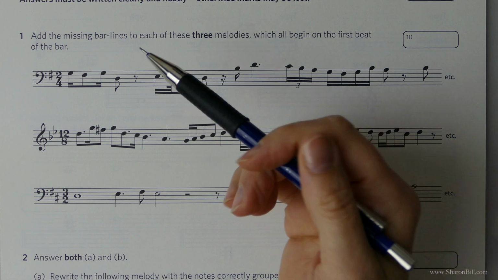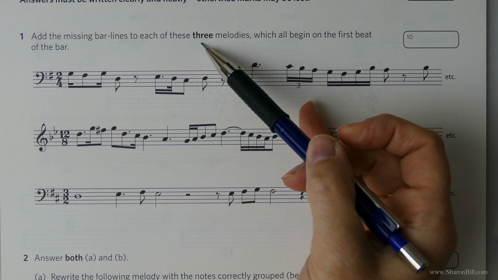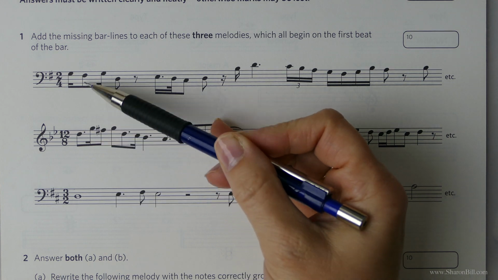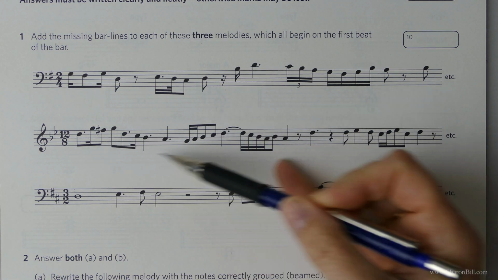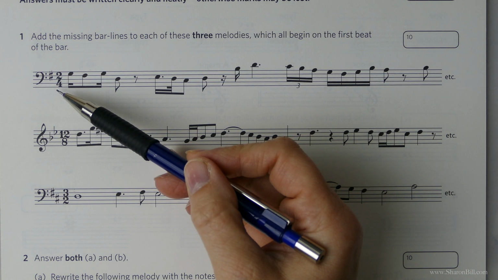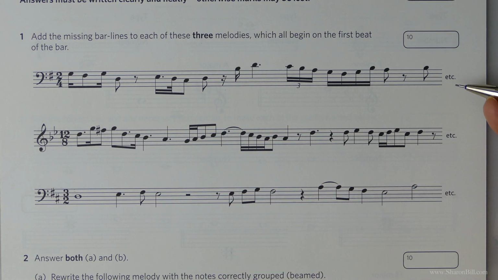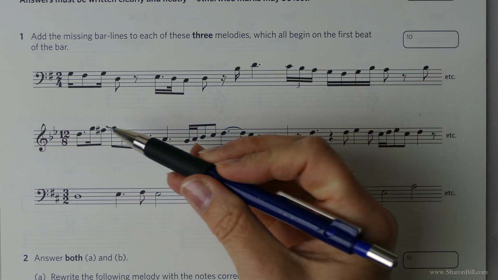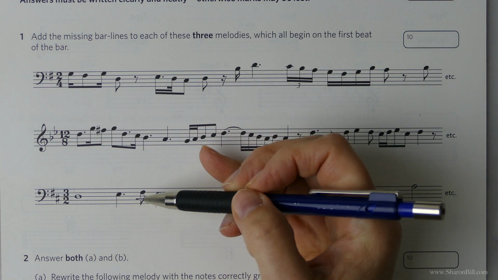It asks us to add the missing bar lines to each of these 3 melodies. There are 3 separate time signatures, so don't just presume it's a continuation. They all begin on the first beat of the bar. It's worth noticing that when it says etc. at the end, that means the last bar won't be complete. So if you get stuck, you can't work from the back because this last bar isn't complete, so you've just got to work it out from the beginning.